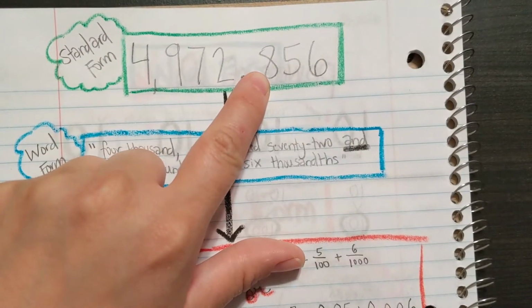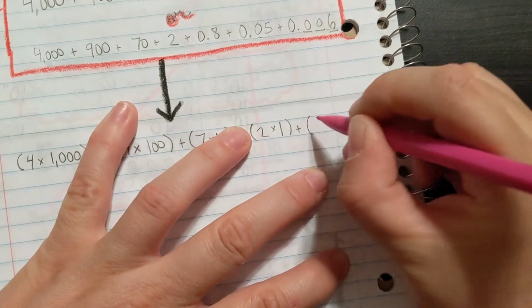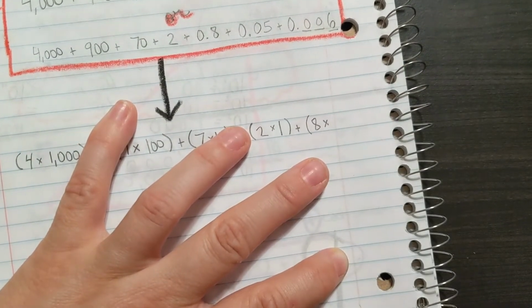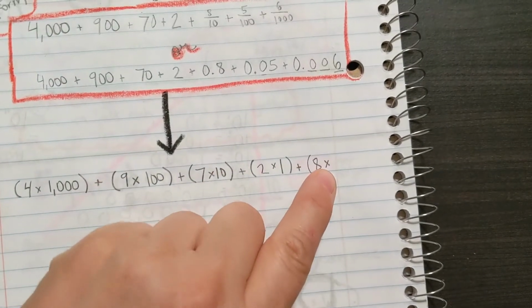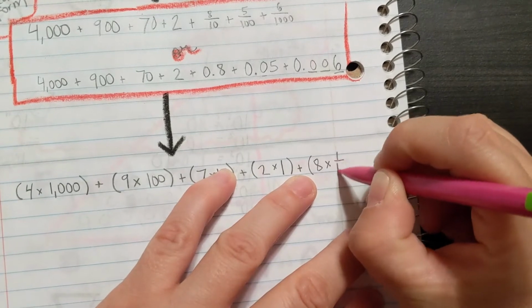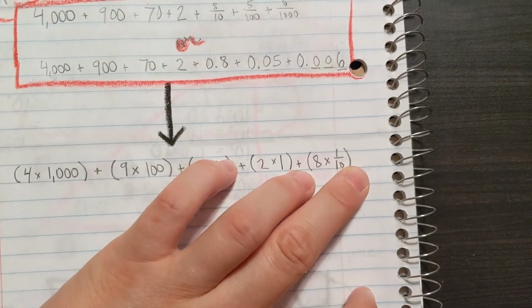There's more numbers. I have an 8 in the, what place value is it? The tenths. So I set up parentheses again. I have an 8 in the, and how are we going to show tenths? Let's practice it first with fractions, just like up here. An 8 in the tenths. Close the parentheses. What should you do if you run out of space right here?